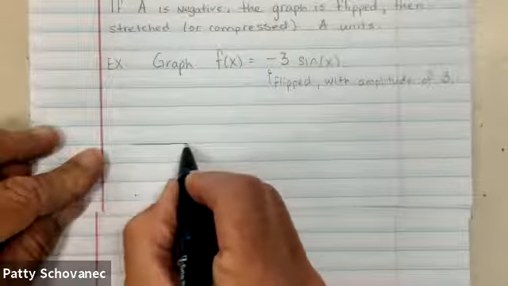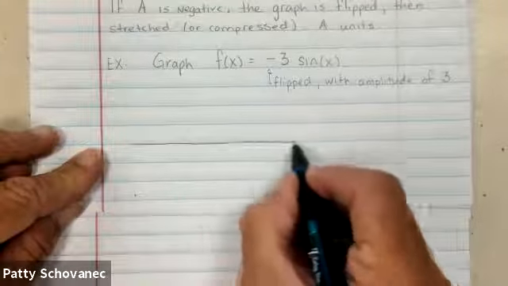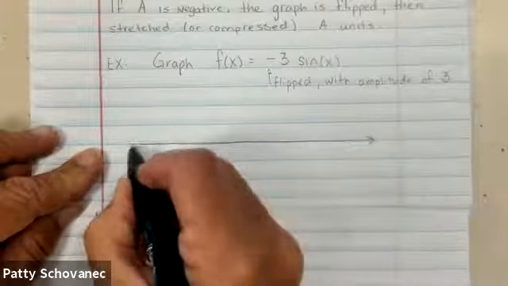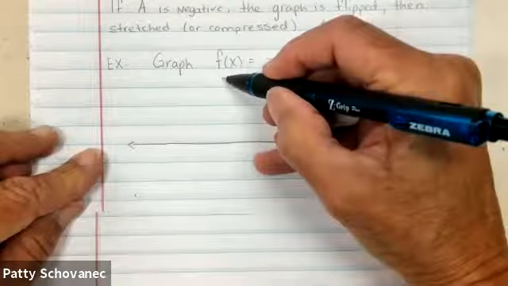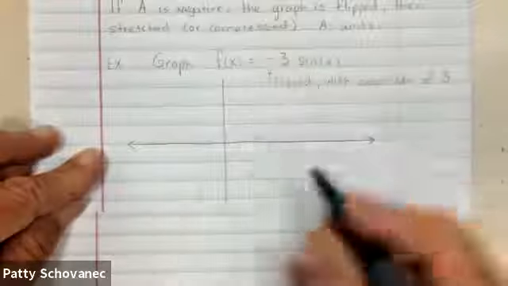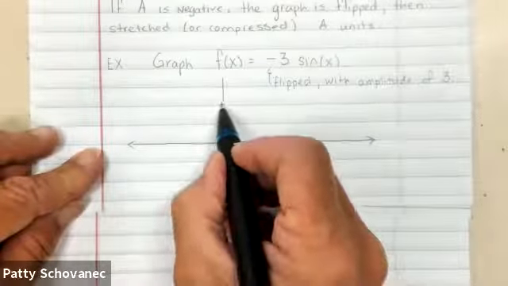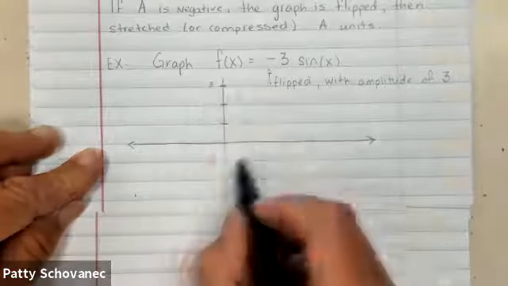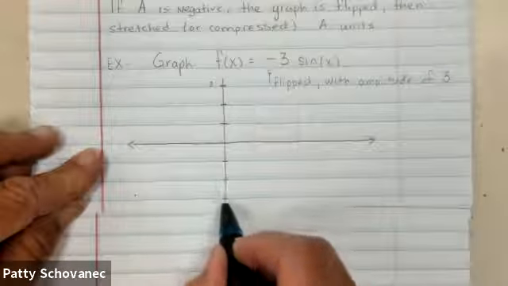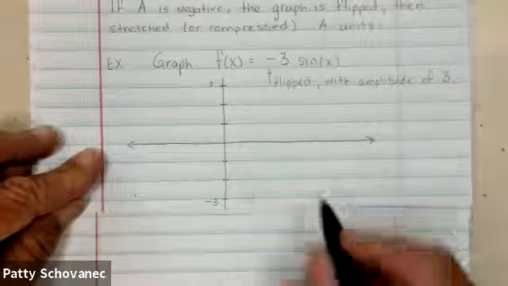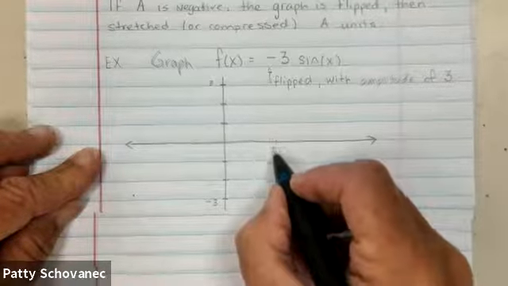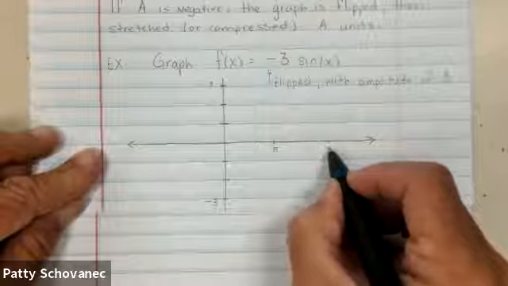Here's my horizontal axis. I got my words in the way, but I'm going to make each of these 1. So there's 3, and there's -3. The intercepts for the sine curve occur at multiples of pi.